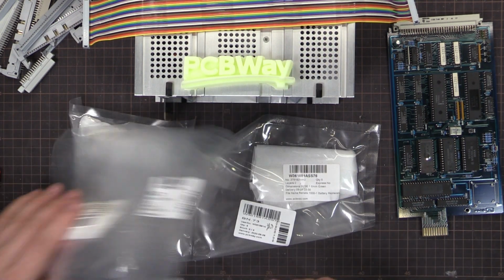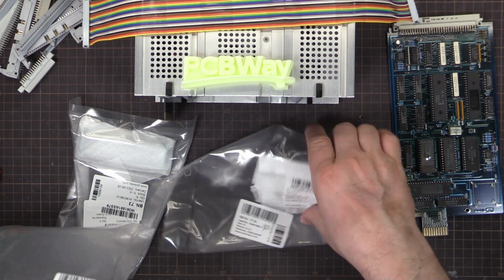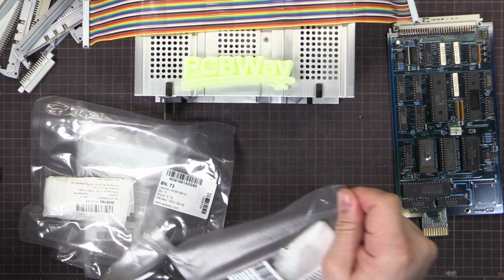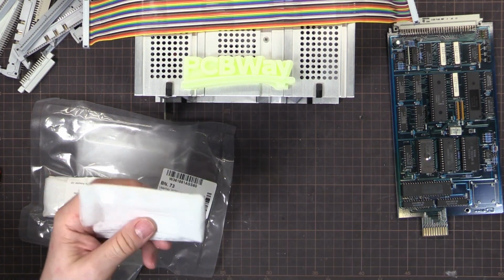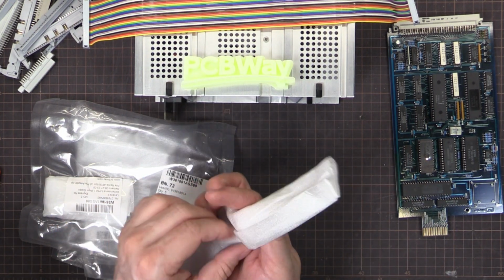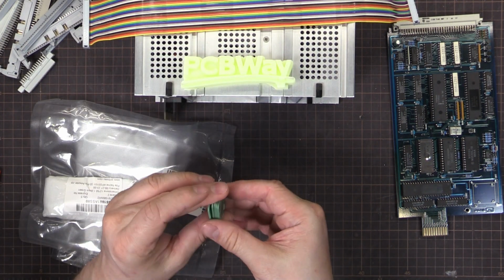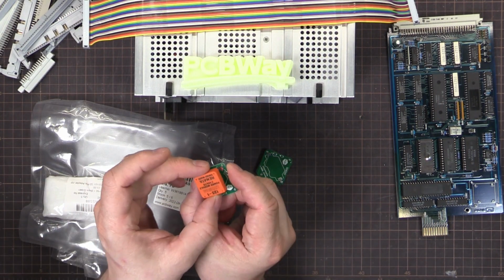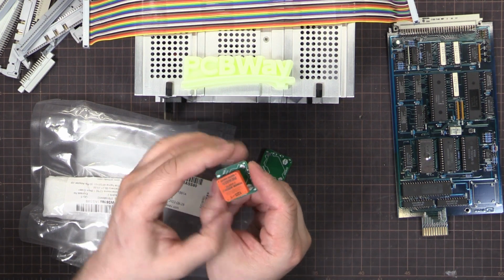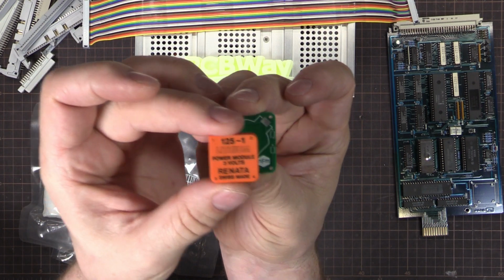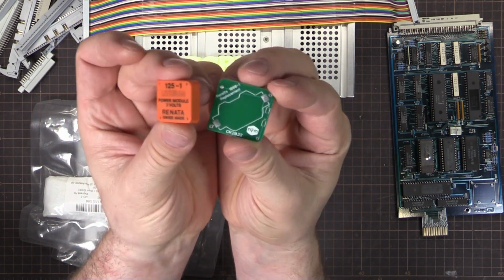So anyway, let's get back to it. We have got, what have we got? Aha, this one here is the PCB for our battery. These are a little bit bigger because this is the 125-1, and this one is actually a 1000-1 replacement.